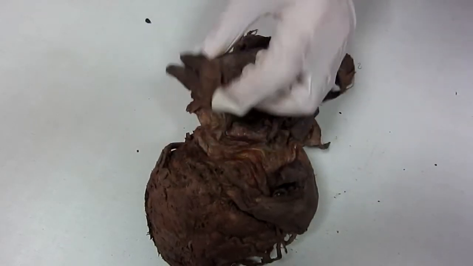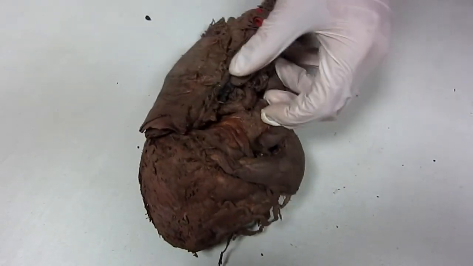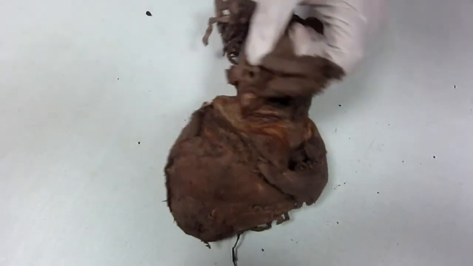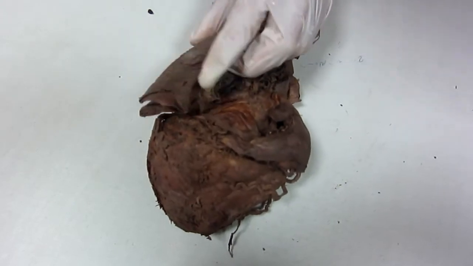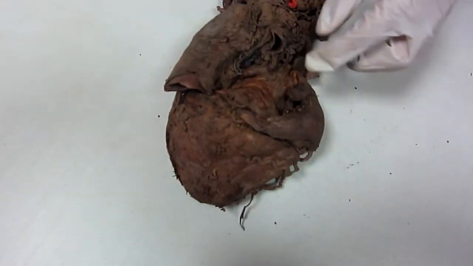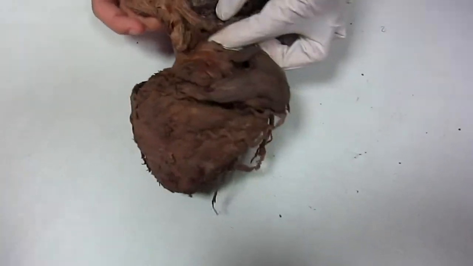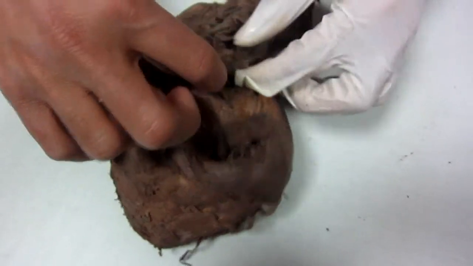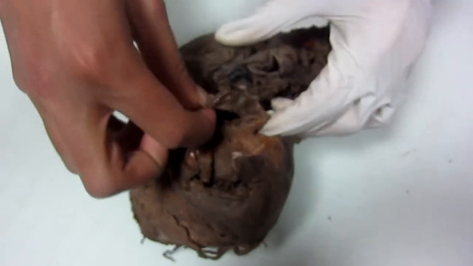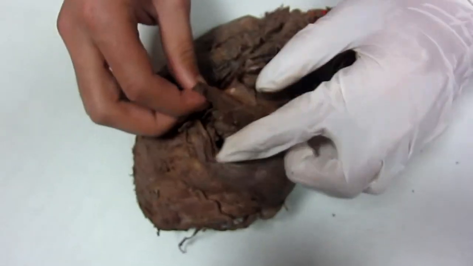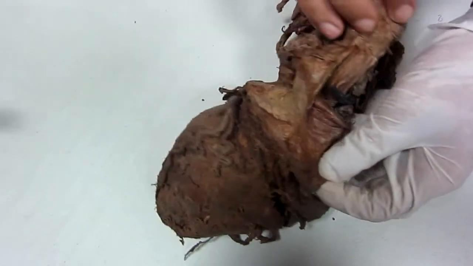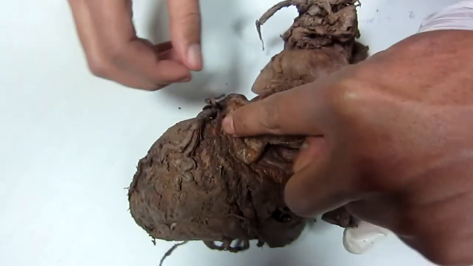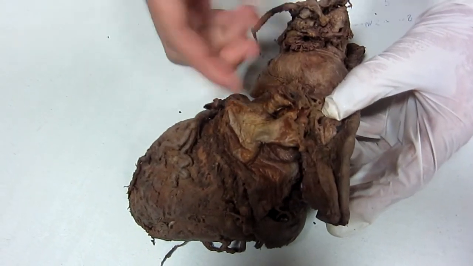For the left atrium, it consists of the four pulmonary veins, also cannot be seen in this specimen. These are the pulmonary veins: this one, 1, 2, and 3 and 4. That's all.